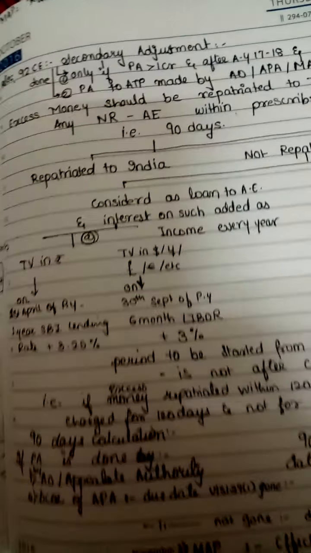If the primary adjustment is done because of an advance pricing agreement, then if the due date under section 139(1) has gone, then it is the end of the month in which the advance pricing agreement is entered, and if the due date has not gone, that is, we still have to file the return, then the date of filing of ROI.